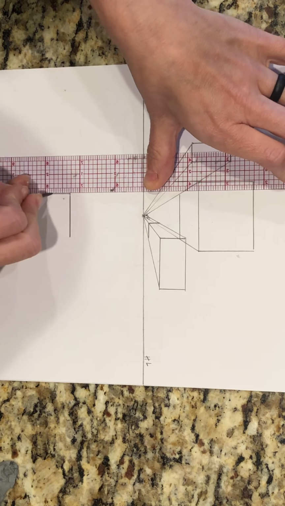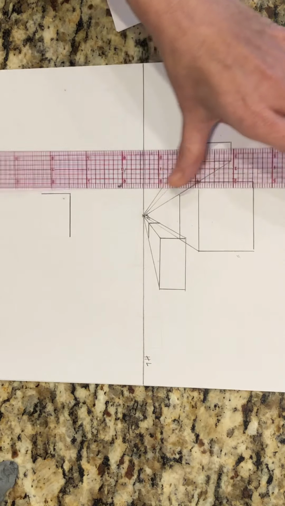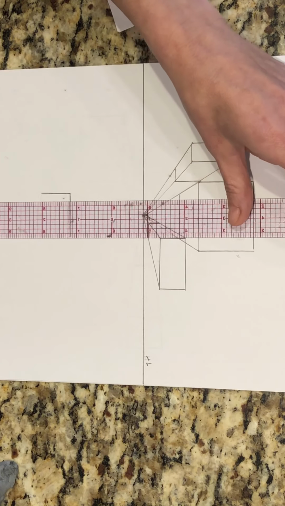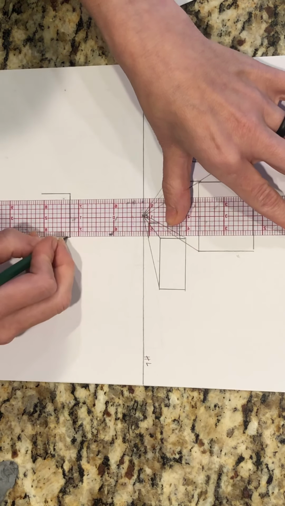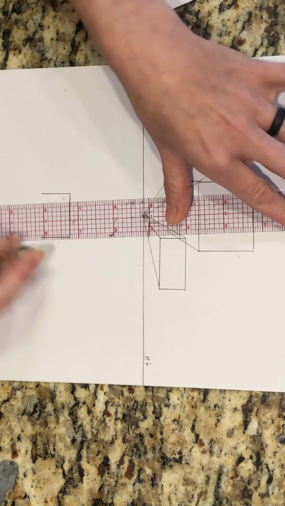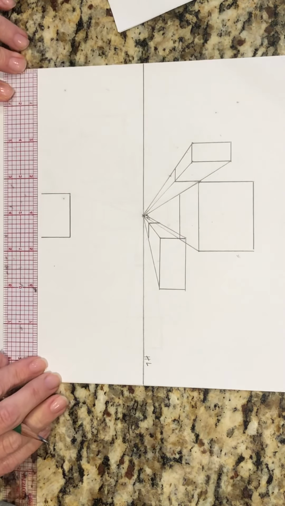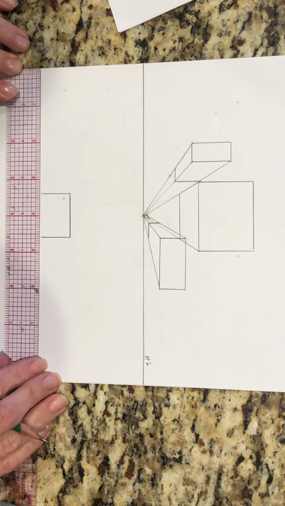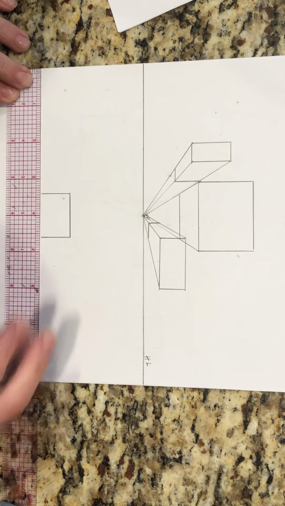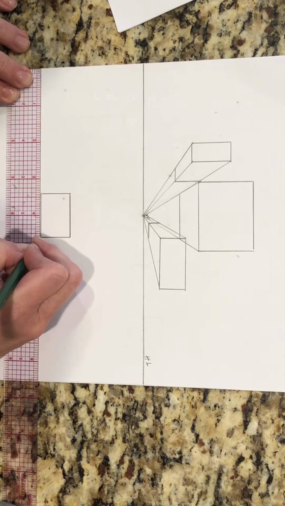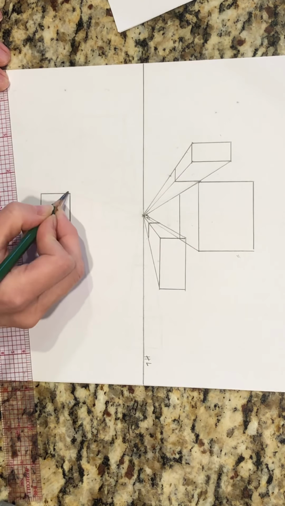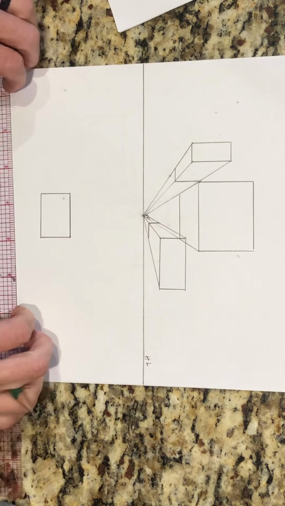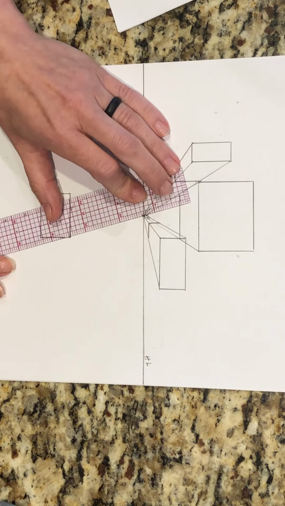And do our very best to make our lines straight. All right, so this one is very similar to the first one that I drew. This is almost centered with that vanishing point there. So on this one in particular, you're not going to see a side. You're just going to see the top of this. So we're going to end up taking this side and this side, and we're going to line that up with that vanishing point right there.